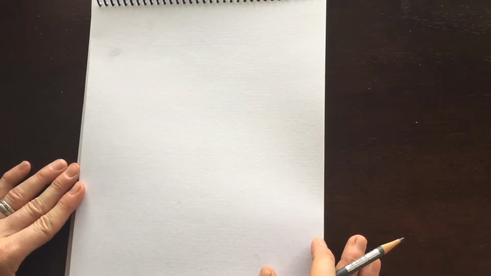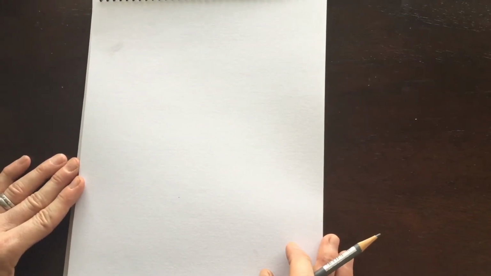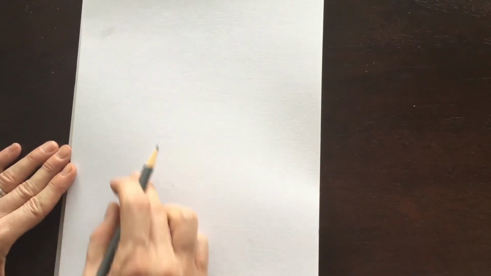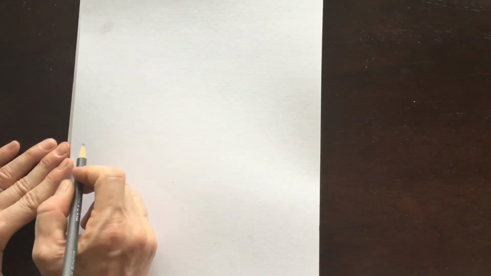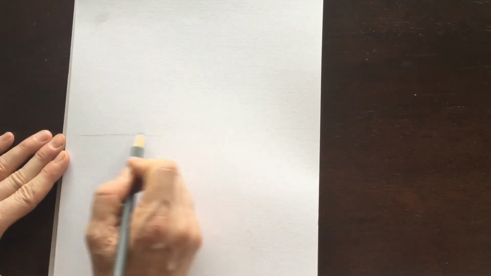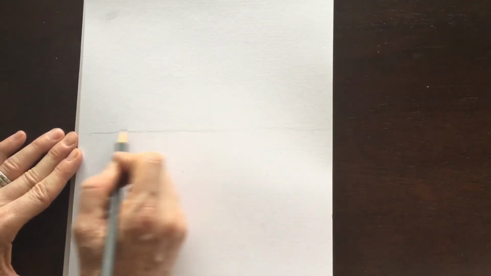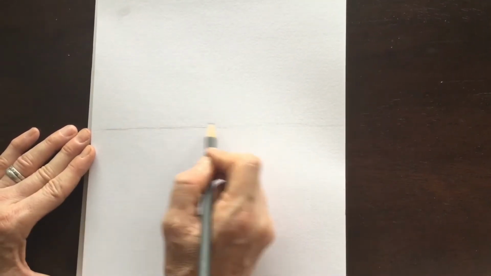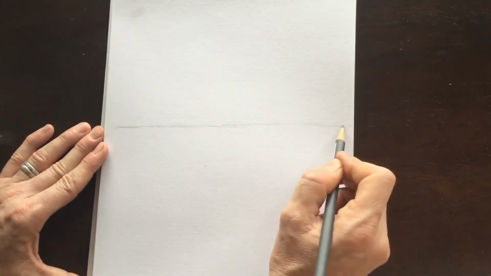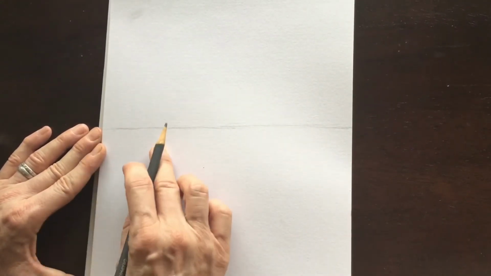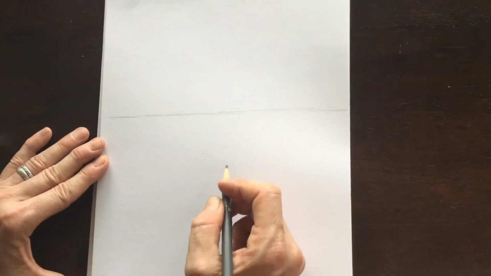So the first thing that you want to draw to create your perspective landscape is the horizon. So halfway up your paper, you are just going to draw a light line straight across. Now I'm just doing it freehand. You could use a ruler, but just don't go too heavy with your horizon line because you are going to have to erase some of the marks.